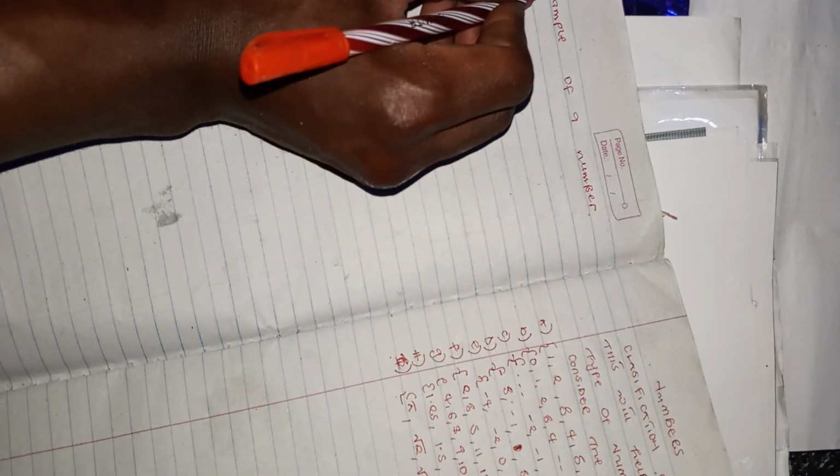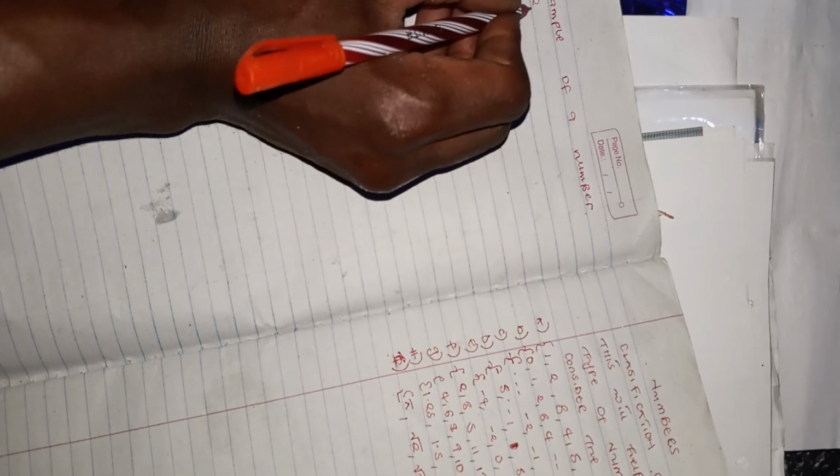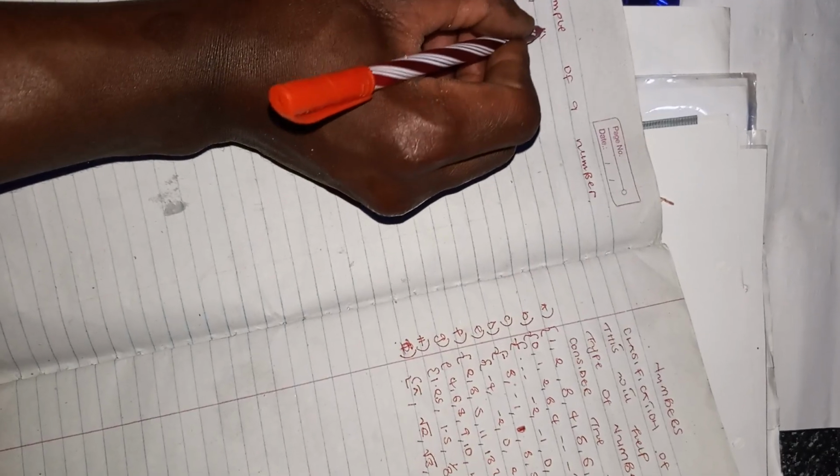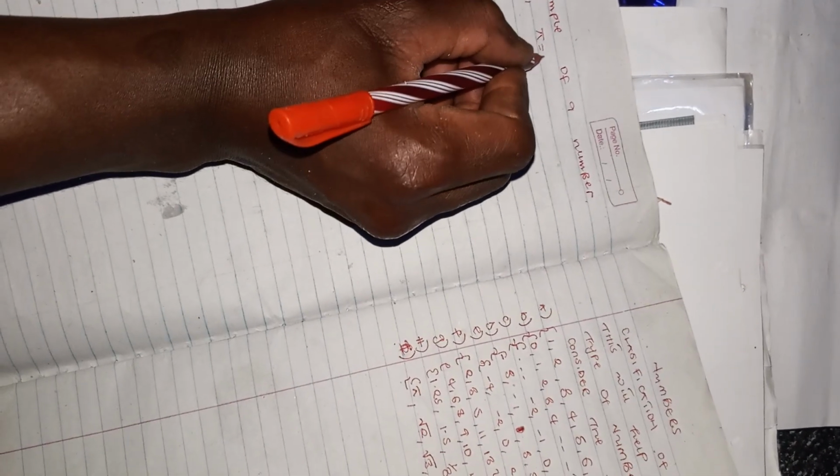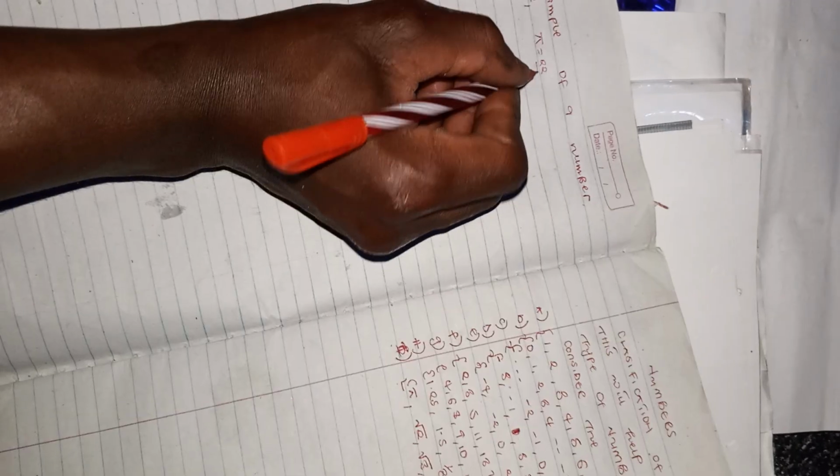This is a number. Negative 2. This is an example of a number. Pi, which is equivalent to 22/7. This is also a number.